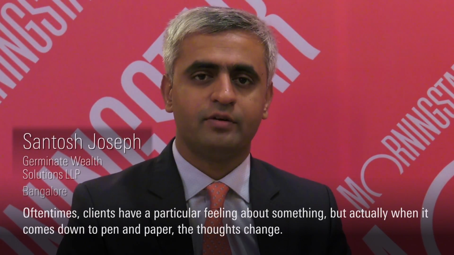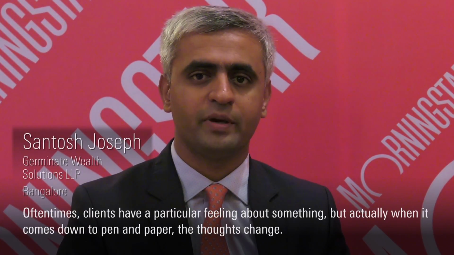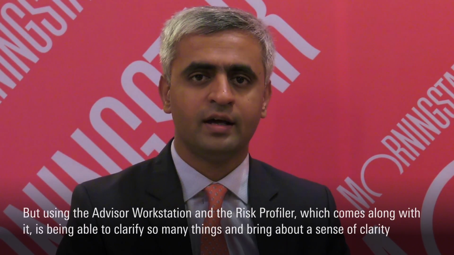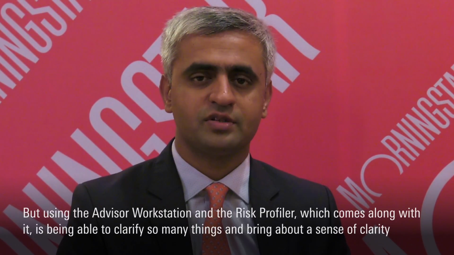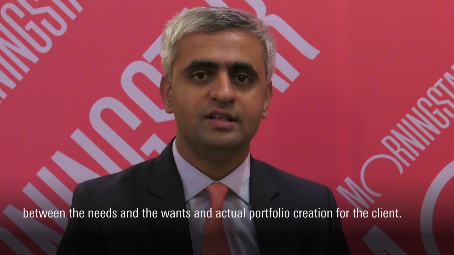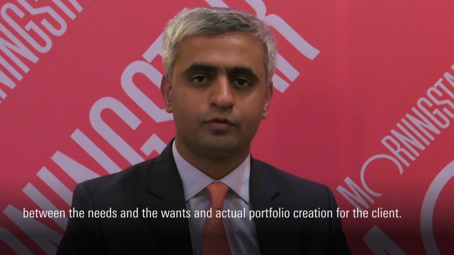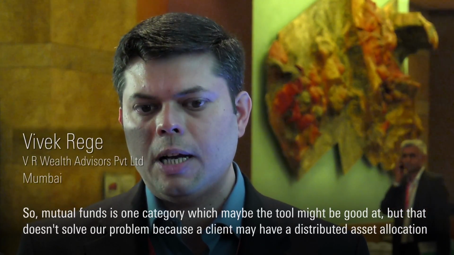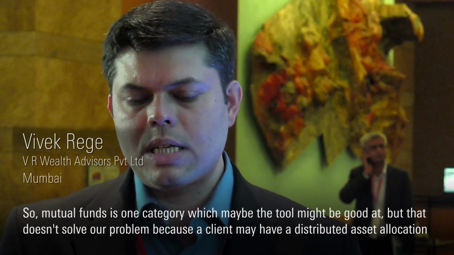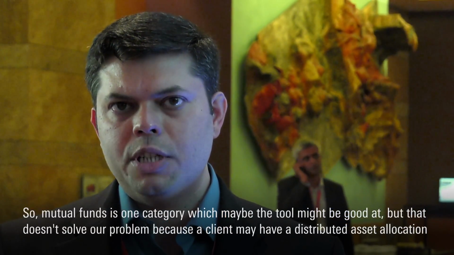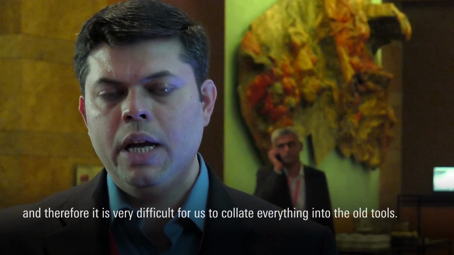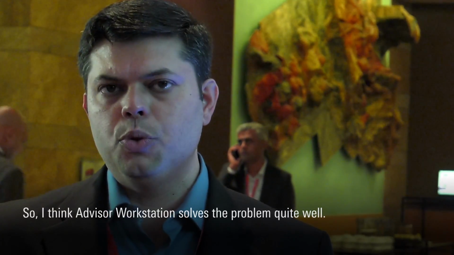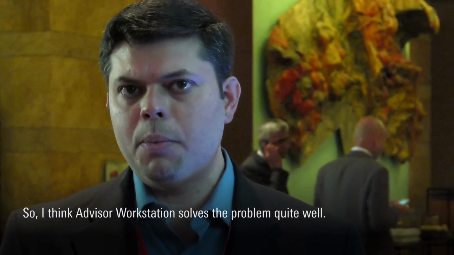Oftentimes, clients have a particular feeling about something, but actually when it comes down to pen and paper, the thoughts change. But using the Advisor Workstation and the risk profiler which comes along with it, is being able to clarify so many things and bring about a sense of clarity between the needs and the wants and actual portfolio creation for the client. So mutual funds is one category which maybe the tool might be good at, but that doesn't solve our problem because a client may have a distributed asset allocation, and therefore it is very difficult for us to collate everything into the old tools. So I think Advisor Workstation solves the problem quite well.